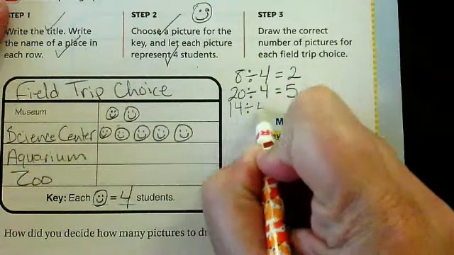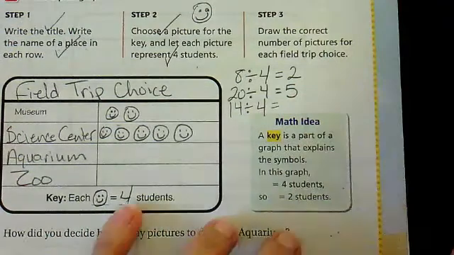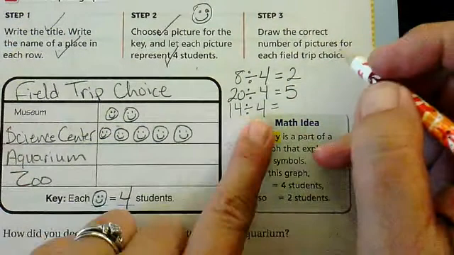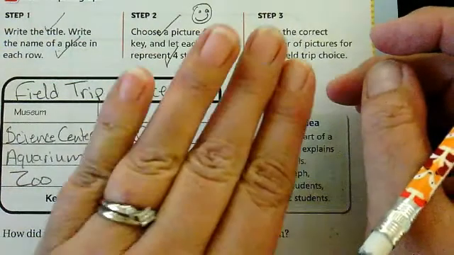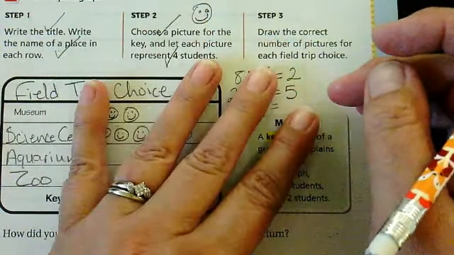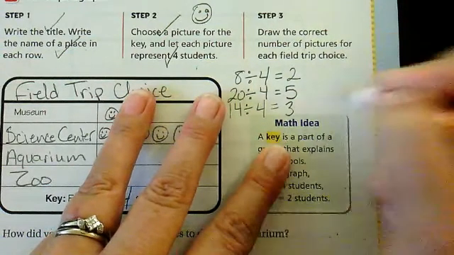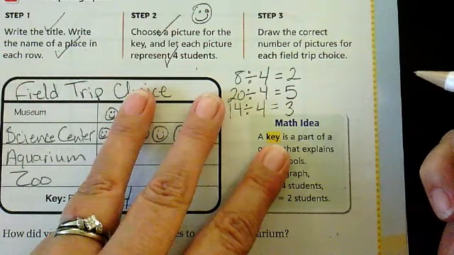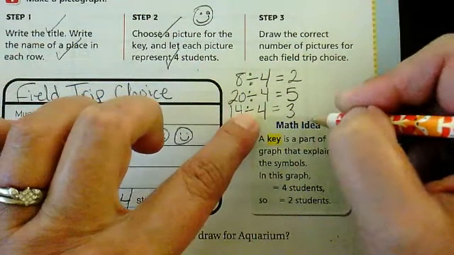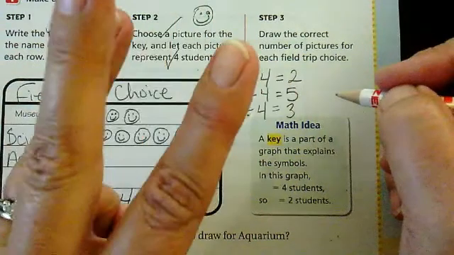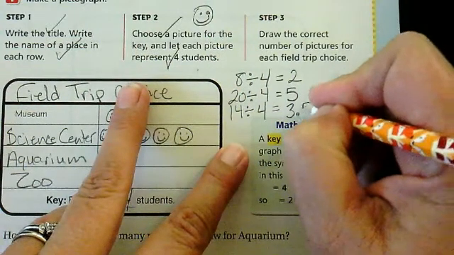The aquarium had 14. 14 divided by 4. Well, that's not going to be an even number. So how many times does 4 go into 14? Well, I have 4, 8, 12, 16. That's too many. So if I back it down to 3, how many do I have left over? Let's see. 4 times 3 is 12, 13, 14. I have 2 left over. 2 is half of 4.